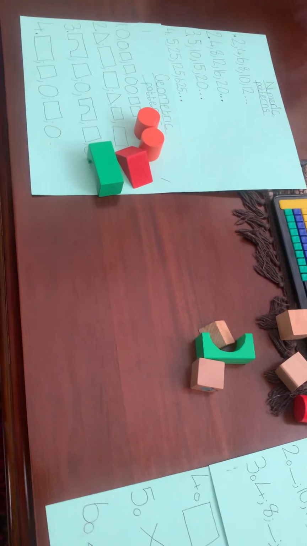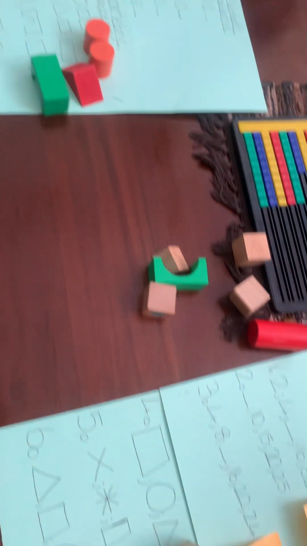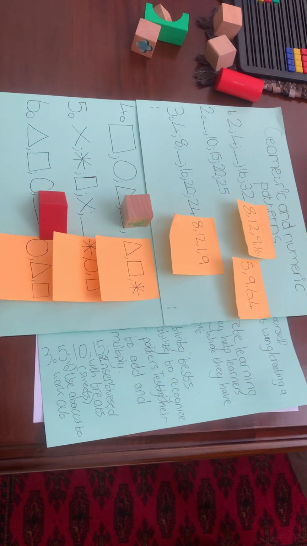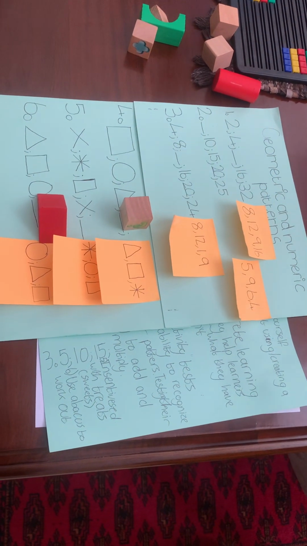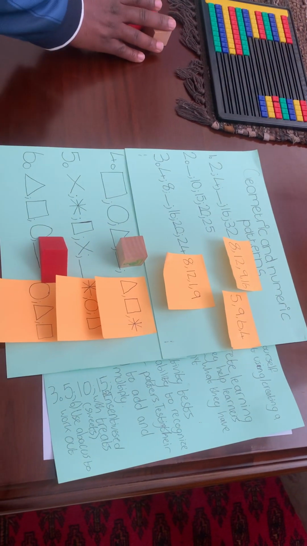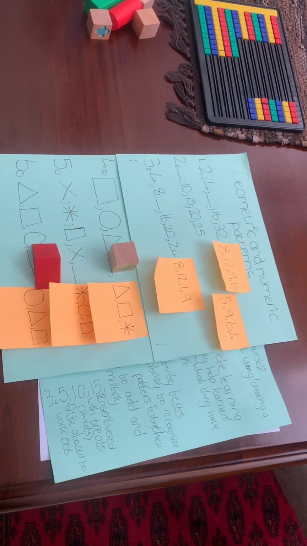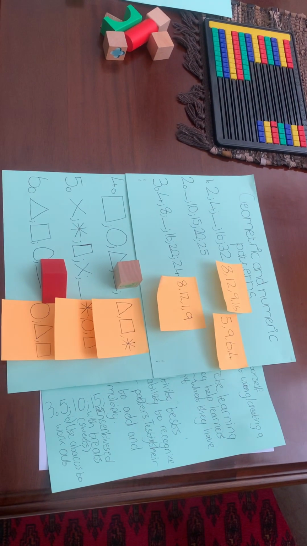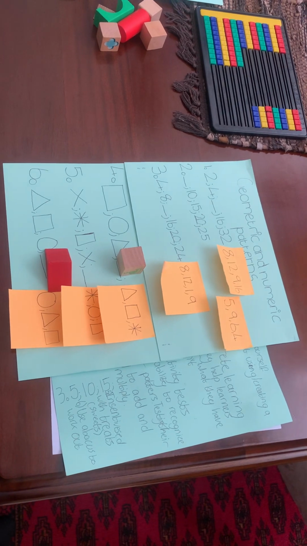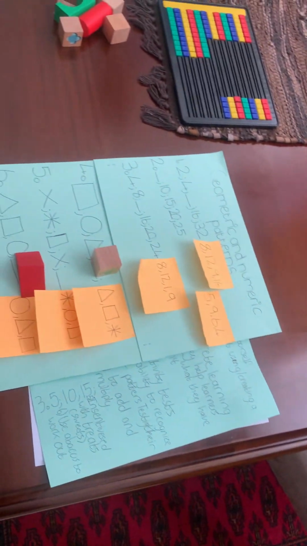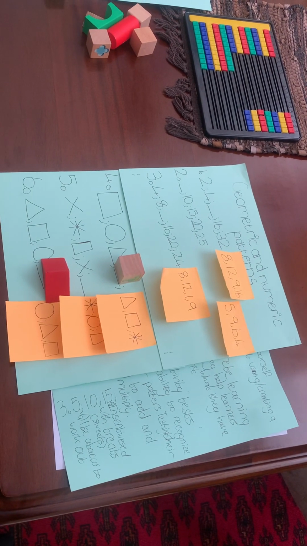Well done. So now we're going to move to the activity part of the lesson. All right, so as you can see here, show me by the use of the abacus how to work this out. What times what gives me 2? Yes. If you multiply 2 times 2, it gives you 4. Gives me 4. All right.